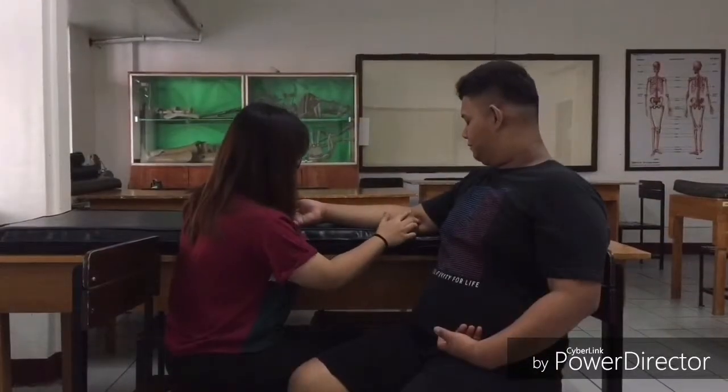Medial epicondyle. The medial epicondyle is located on the medial side of the distal end of the humerus. It is rather large and subcutaneous, and its bony contours stand out conspicuously from the surrounding tissue.